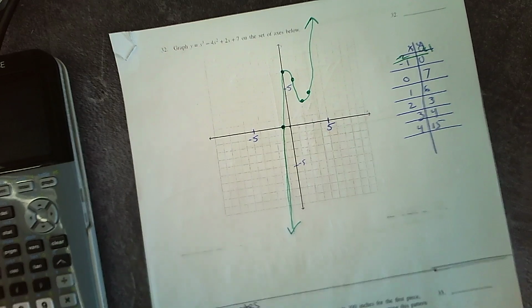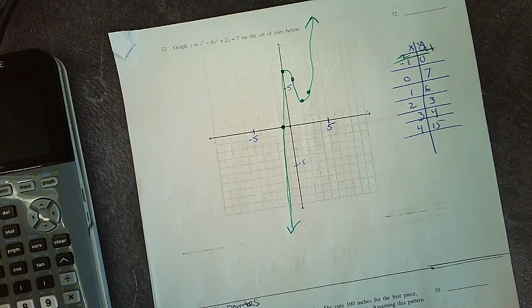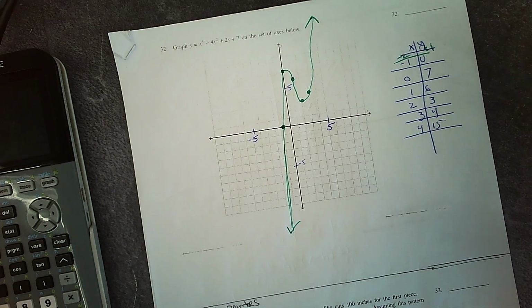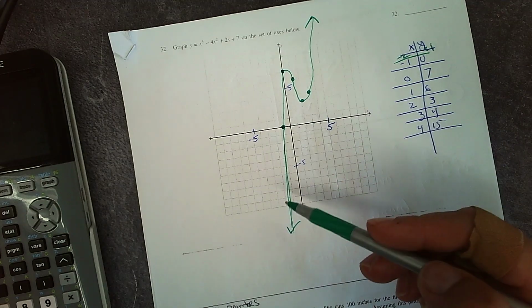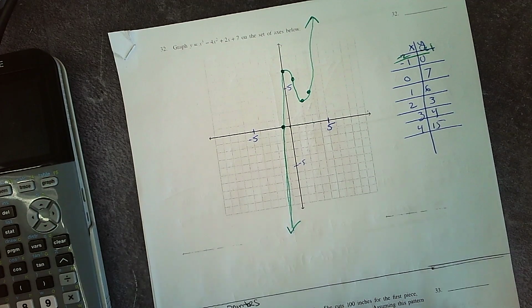So that one, I think you could definitely get 2 points on. That's a good one. Use your table, all right? And you have to have arrows. Have to have arrows. So you do as many points as possible to create the picture.